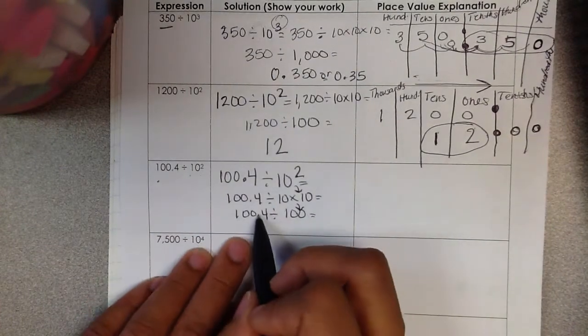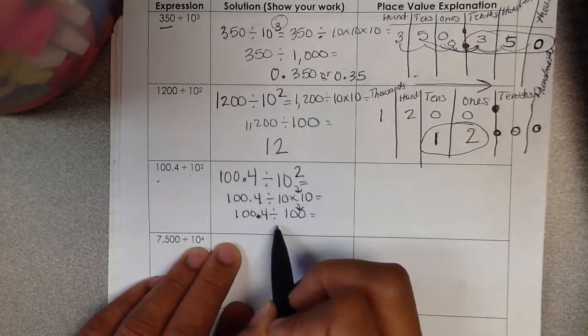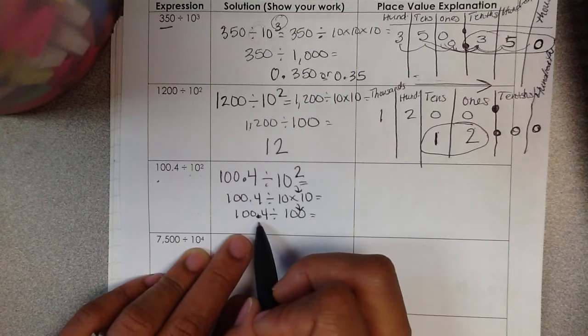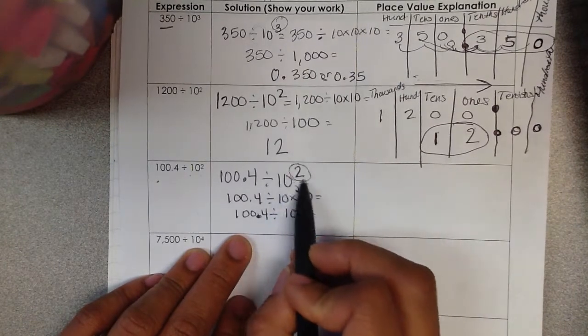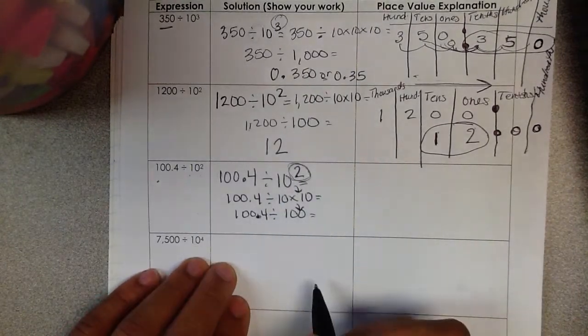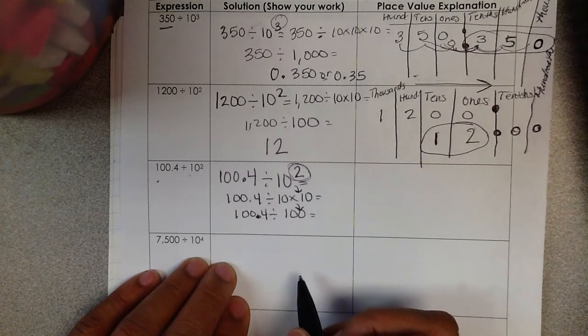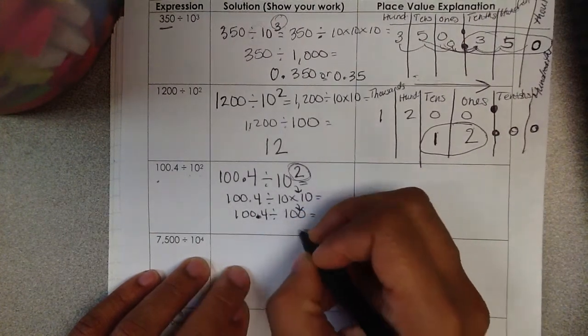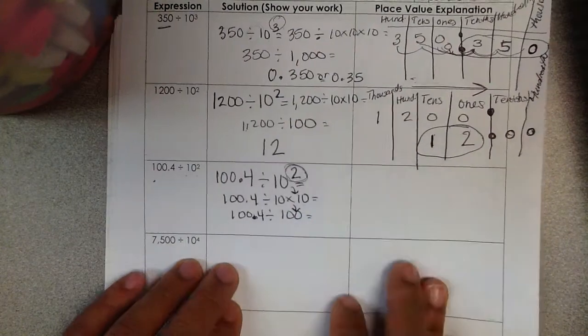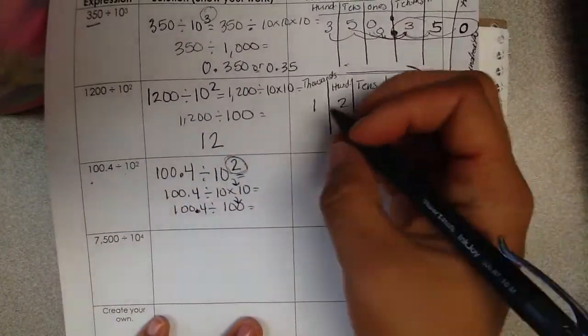So that means I'm going to take this number and shift all of my digits 2 place values to the right, because my power of 10 is 2. Okay, when I do that, let's see what I get on my place value chart.